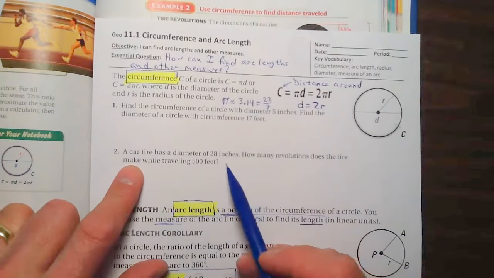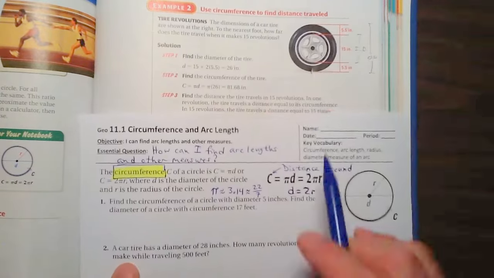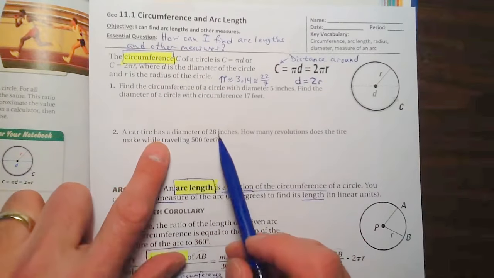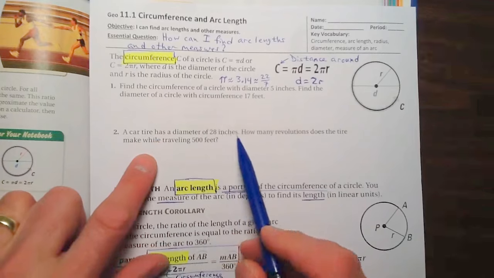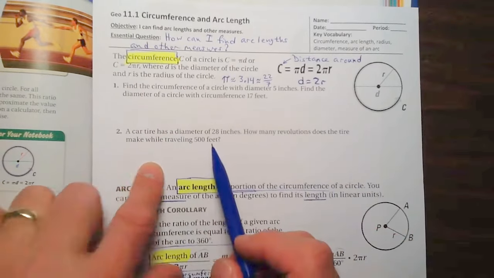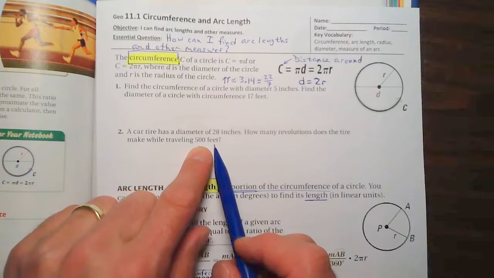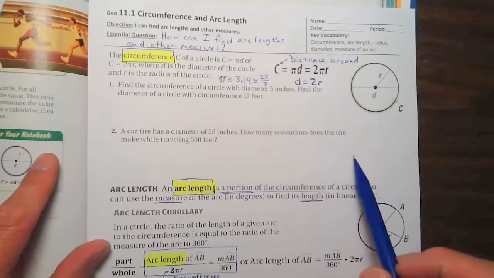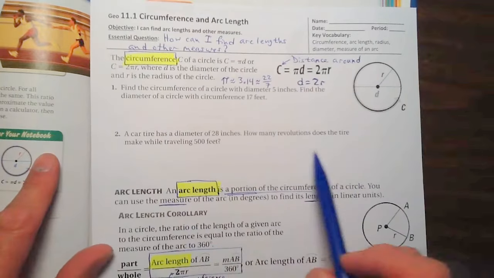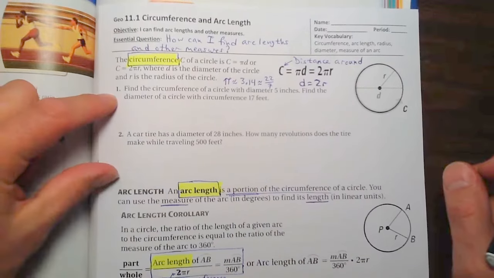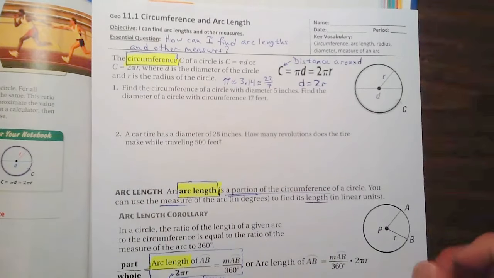And then number 2 is a similar problem to what we had done with example number 2. They give you a diameter of 28 inches, and ask how many revolutions the tire makes while traveling 500 feet. So now they give us the distance of 500 feet, and basically how many circumferences can you fit into 500 feet. So go ahead and pause the video and do those two problems, please.